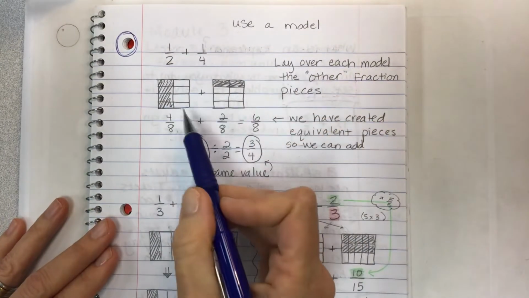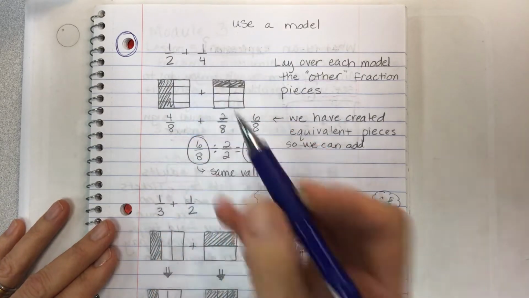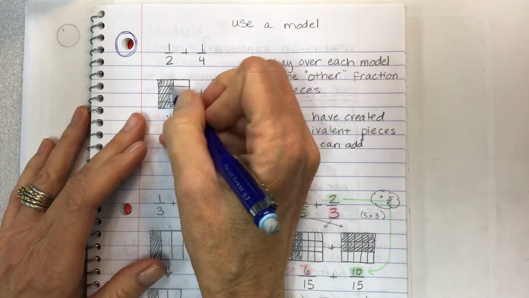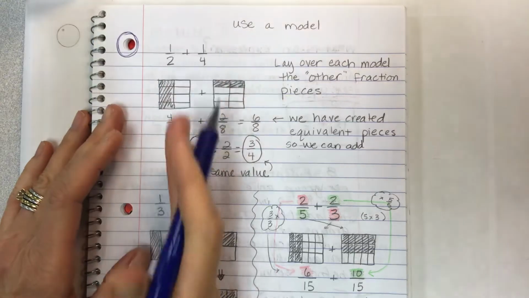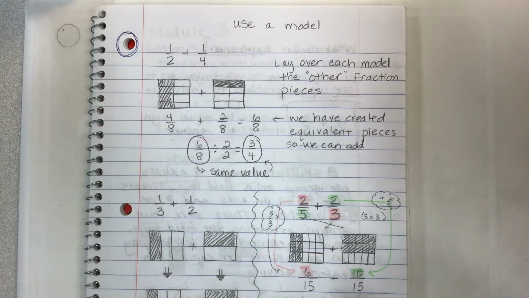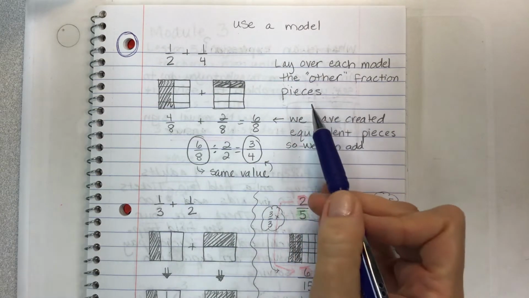The lesson is going to have you making a model. So here's our same problem, 1/2 and 1/4. So in the beginning on lesson 1, we were making these same models. Here was the 1/2, here was the 1/4. Remember that first we're going to make a vertical model, then we're going to lay the horizontal lines across. Lay over each model the other fraction pieces.